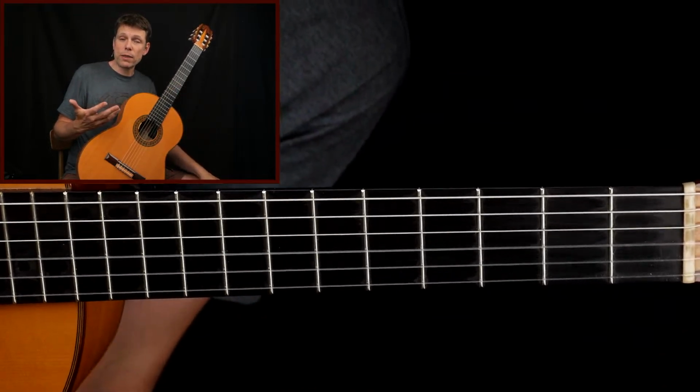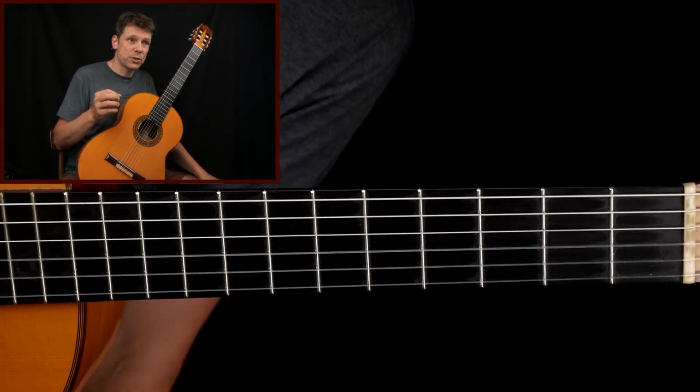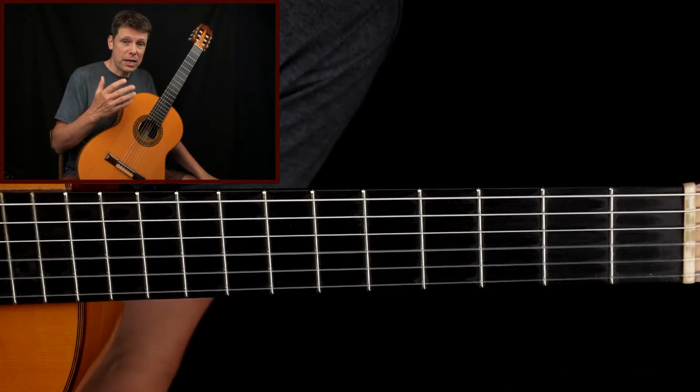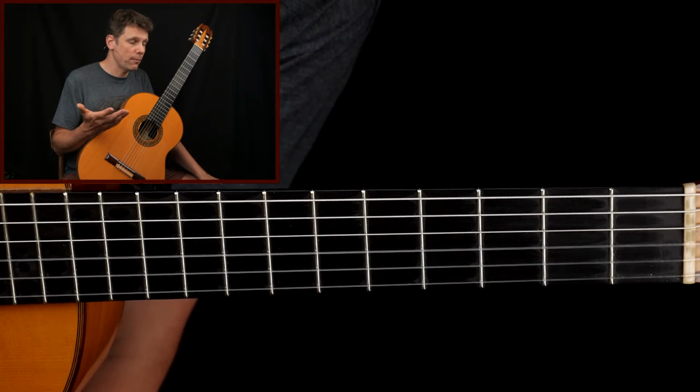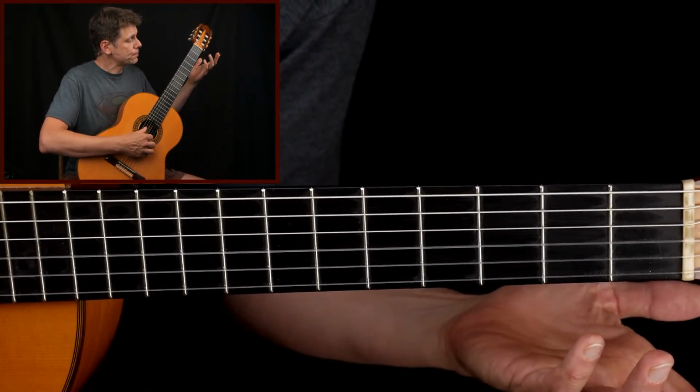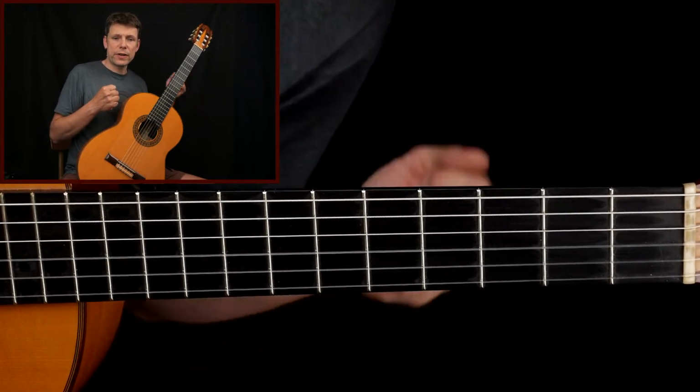But like with the CAGED system, it's always nice to have a way to identify each shape. Each shape should have its own name, and there is a system for that, which I explained in yesterday's video.